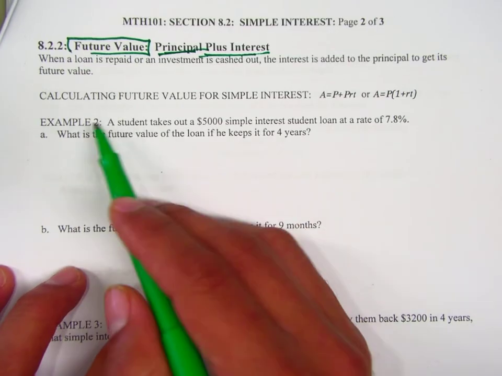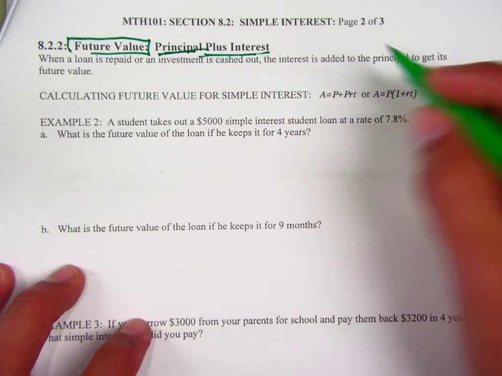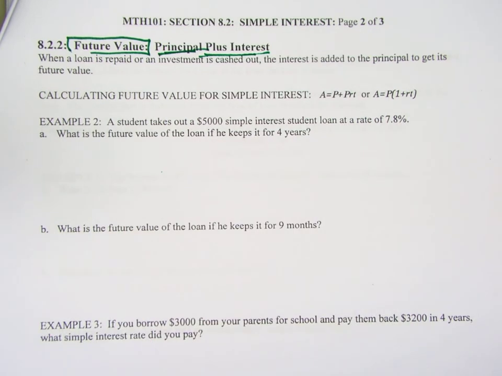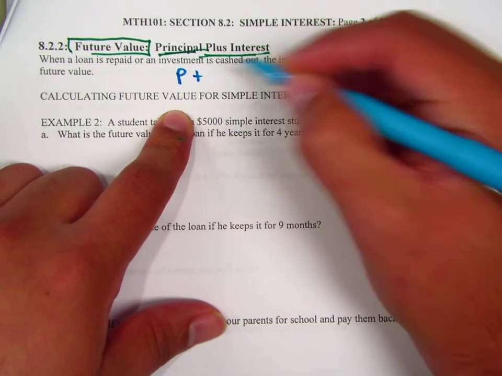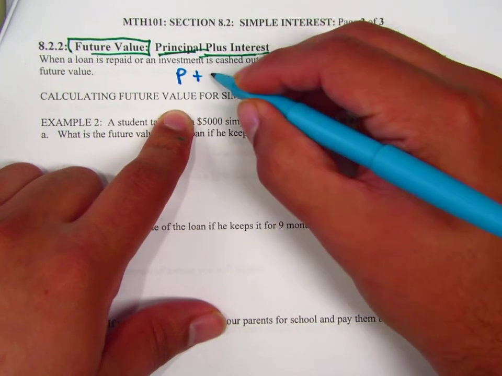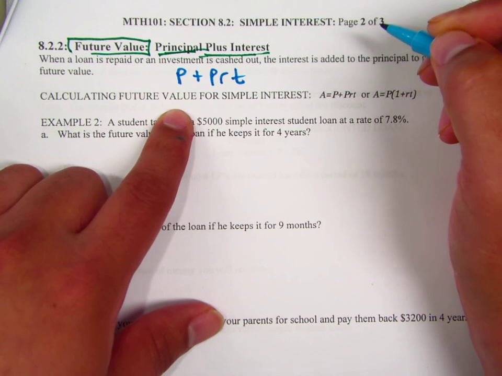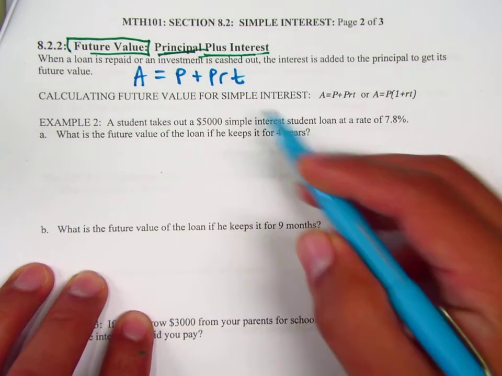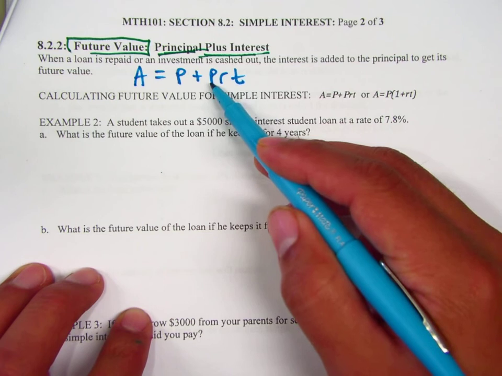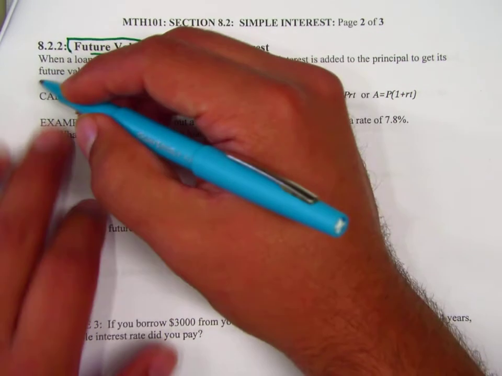And so if I just follow that formula, even though they give it to you, principal is P, plus interest, we just figured out, is PRT. And so that's where the formula comes from. So principal plus principal times rate times time. A is going to represent the future amount or the future value.